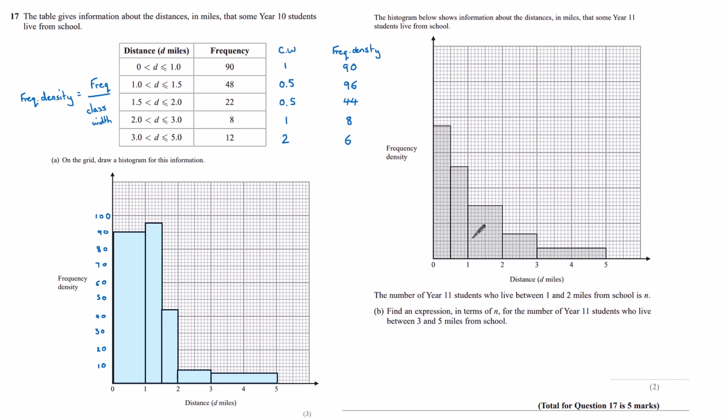Well, on a histogram, the area of the bar represents the number of students. And so if I look at the area of this bar 1 to 2, it is 10 squares by 15. And so the area of 1 to 2 is 150 squares. 10 times 15 is 150 squares, which is equivalent to n students. Well, the area of the bar between 3 to 5 is 20 times 3, which is 60 squares. And so in terms of n, it is 60 lots of 150ths, and that on a calculator is 0.4n.